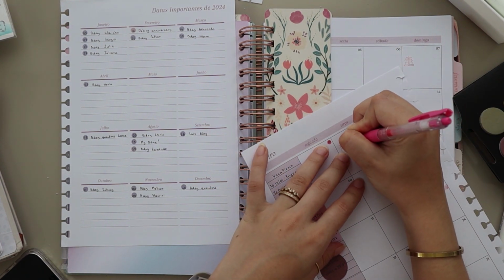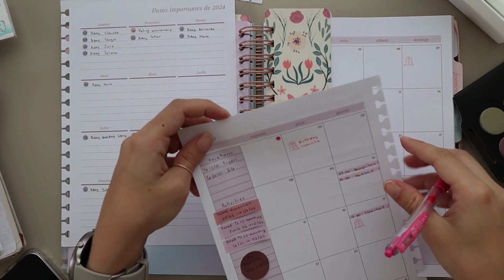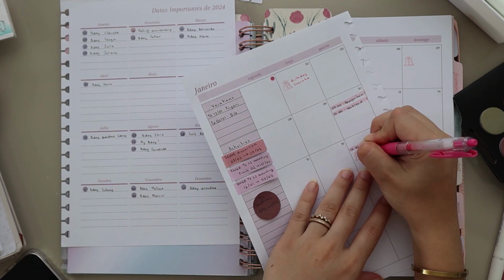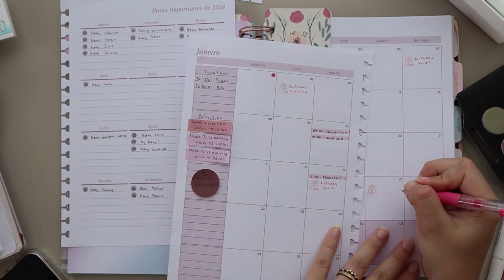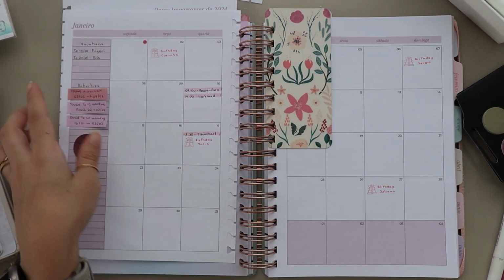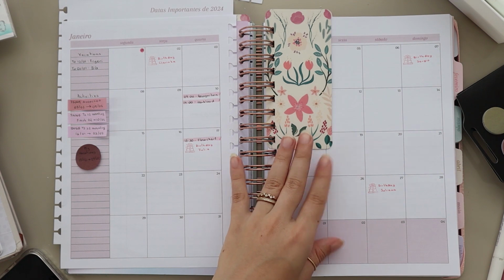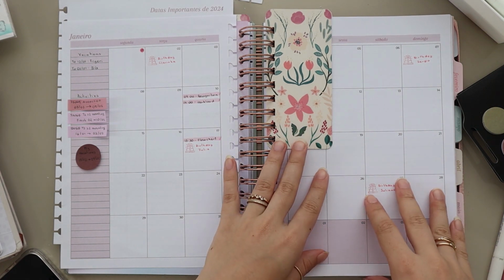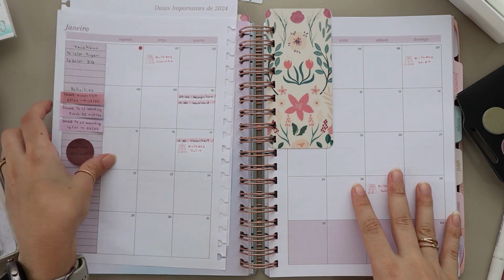So B-day, birthday, and then the name of the person. And the 17th here as well, 7th, and finally the 27th. Okay, that looks good. And then one thing I also plan on doing for next year is swimming lessons.